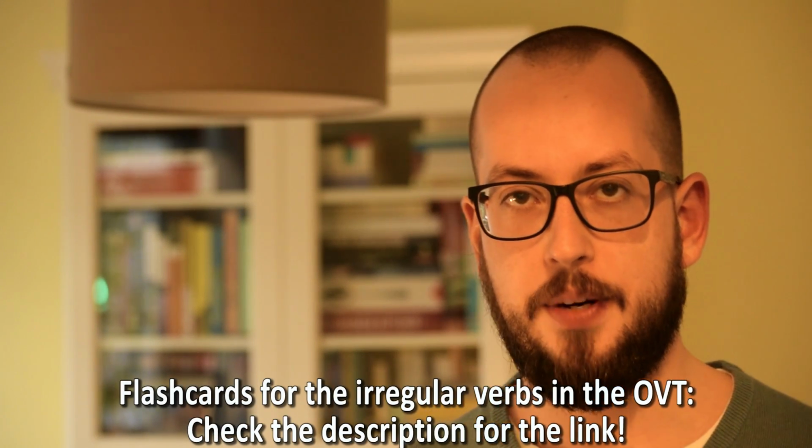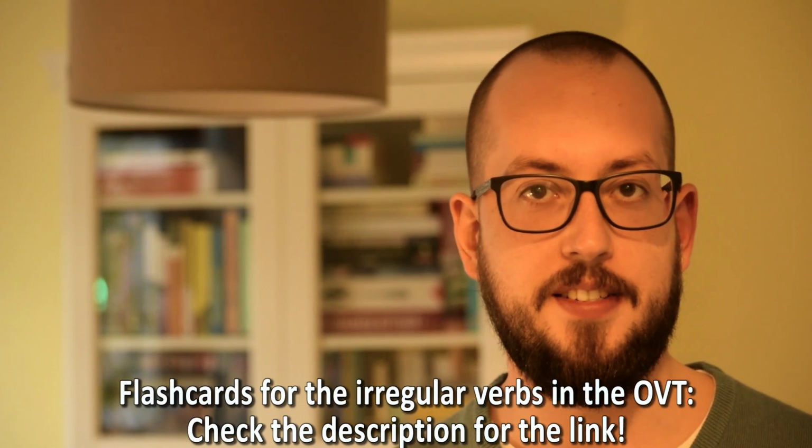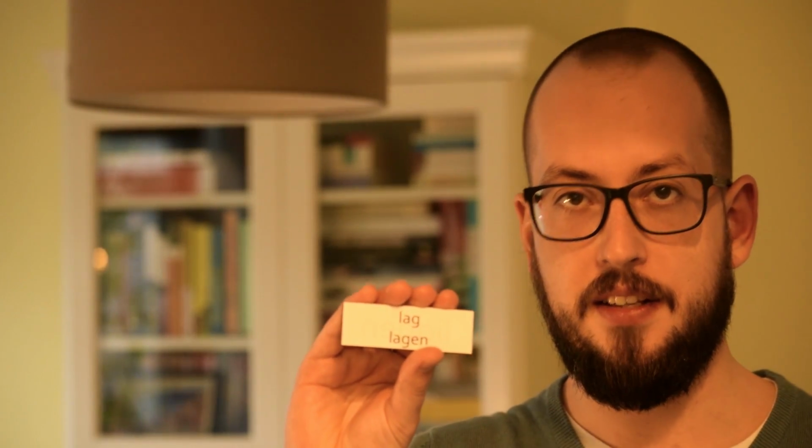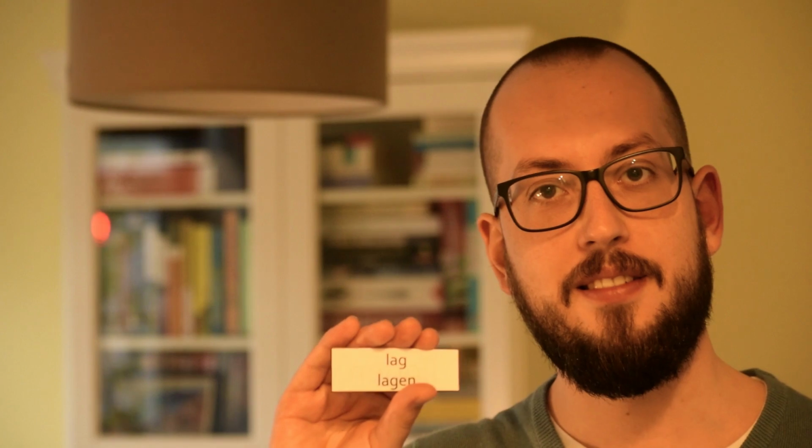But I've got something to help you. I'll post a link in the description below to a set of flashcards that you can print. That's how they look when they come out of the printer. And you can cut them out, and they have the verb on one side, so the infinitive, and then they have the past tense in the OVT on the back. So you can study, for example, liggen, lag, and lagen. There's all kinds of things that you can do with these little flashcards.